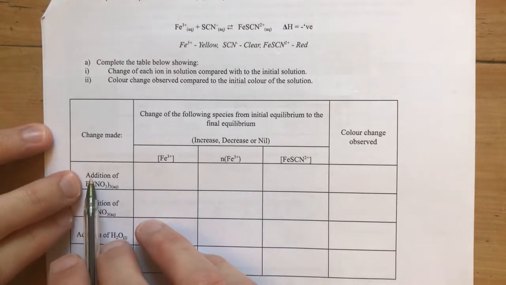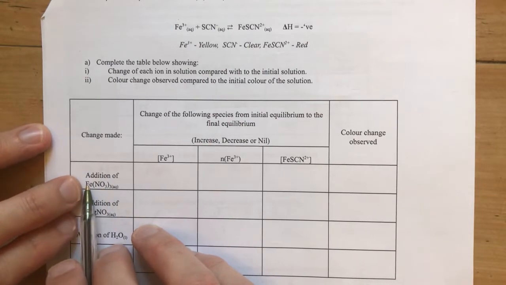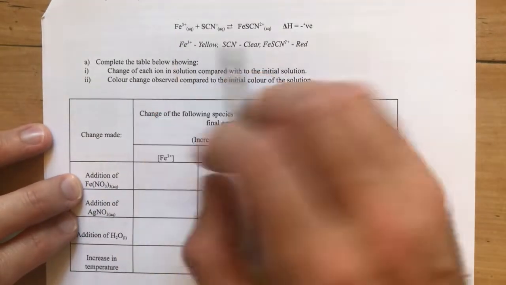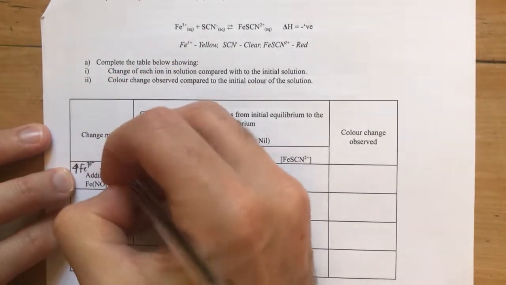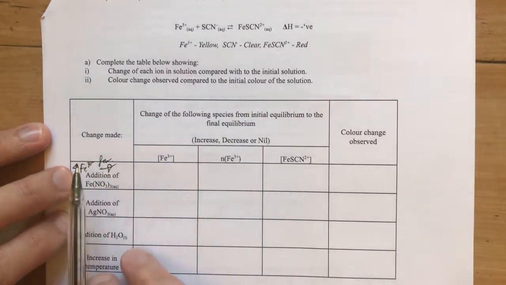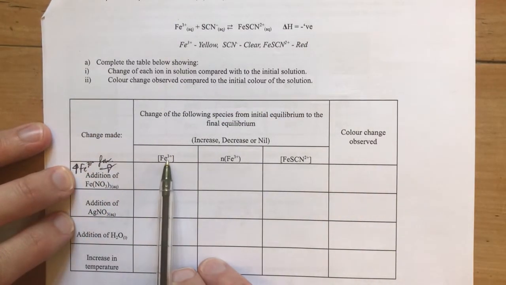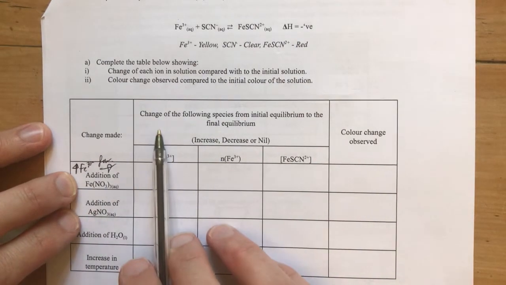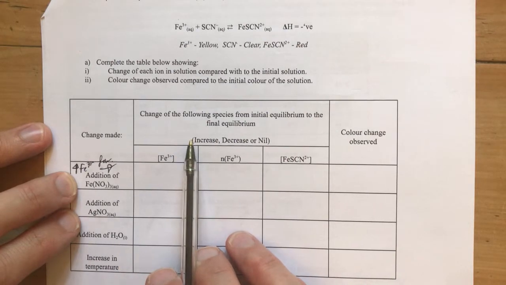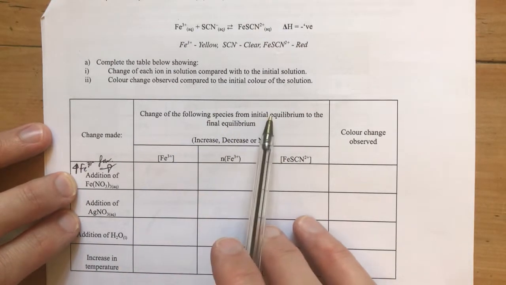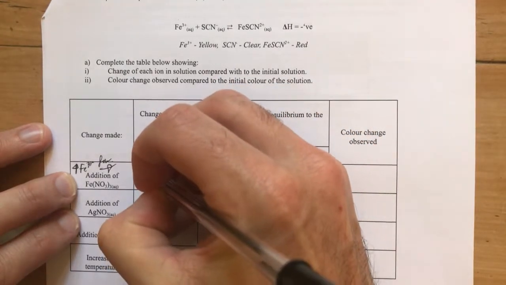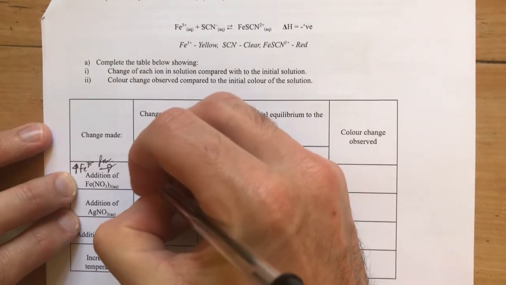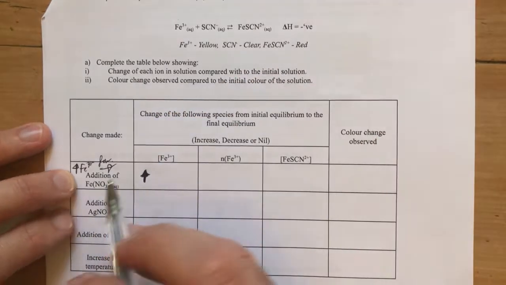So our first thing is addition of iron nitrate. What is the addition of iron nitrate doing? We are adding a reactant. So we are increasing the Fe3+, and therefore the forward reaction is favored. Now, what does that mean for the concentration of iron 3 ions? So we increased this initially. It partially opposed it. However, in comparison between the initial equilibrium and the final equilibrium, it is still larger because it was only a partial opposition. Even though the forward reaction was favored, it's only a partial opposition to the change.